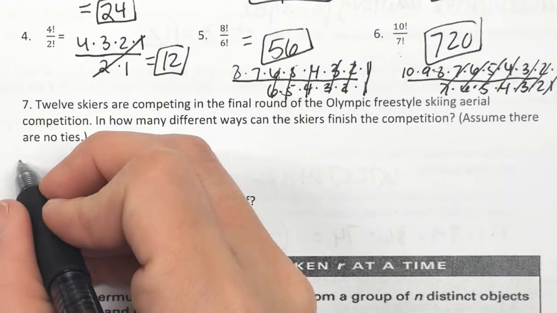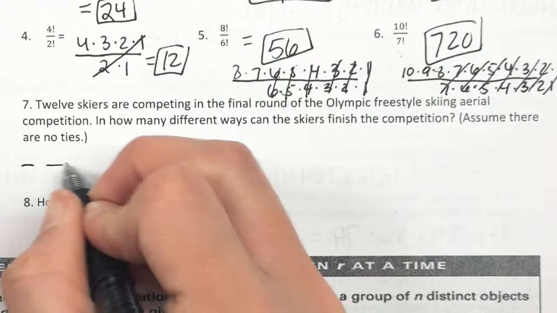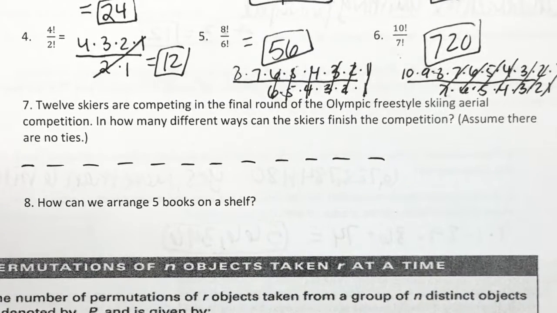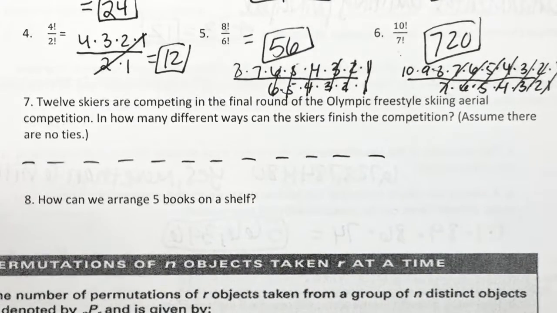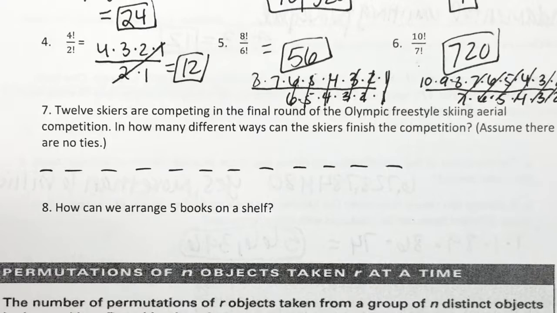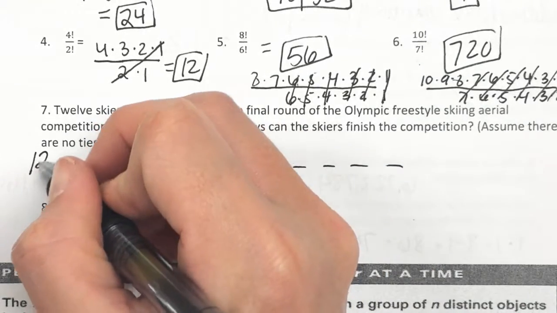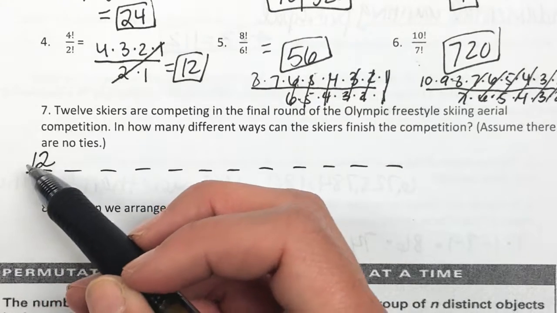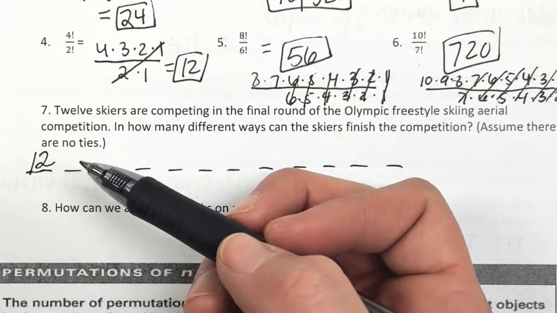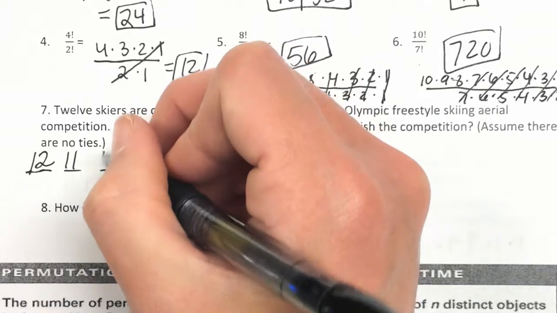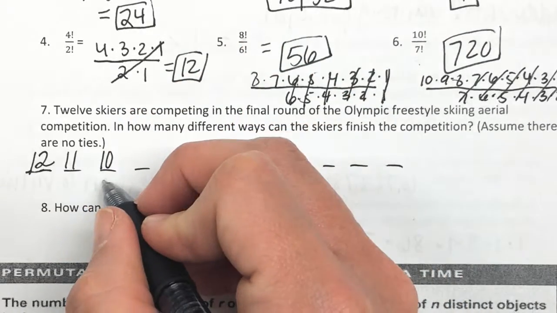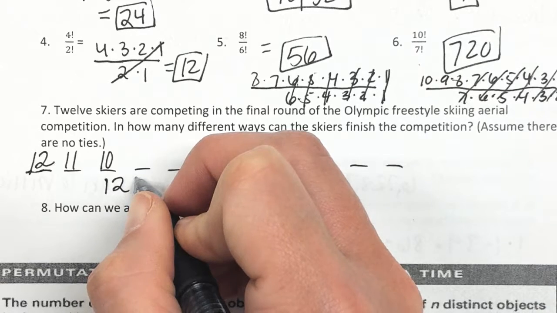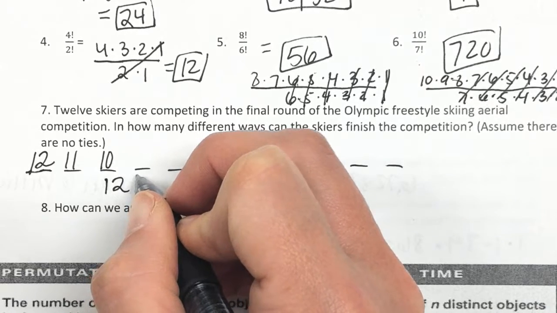Alright, so let's draw 12 places. 1, 2, 3, 4, 5, 6, 7, 8, 9, 10, 11, 12. So how many different options could we have for first place? 12, right? 12. So say if one person gets first place, how many different options could we have for second place? 11. Y'all see where this is going? So what are we asking to find really? 12, what? What's it called? Factorial. Good.